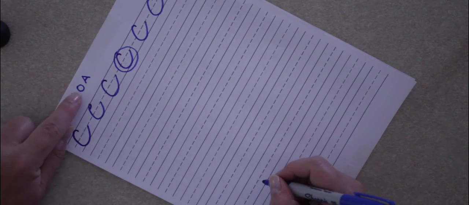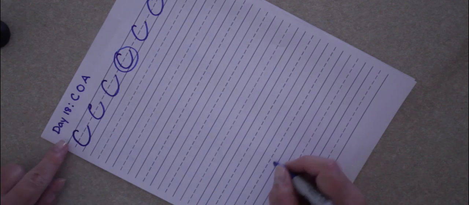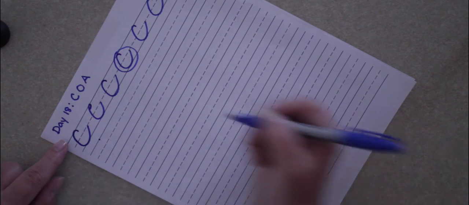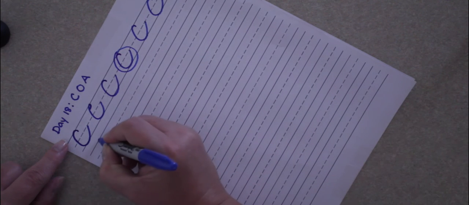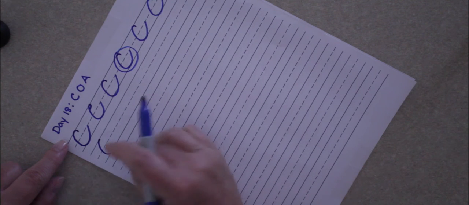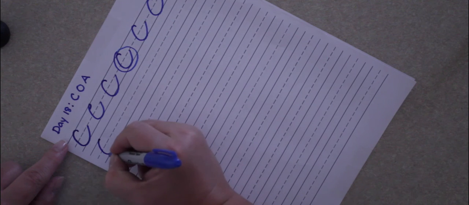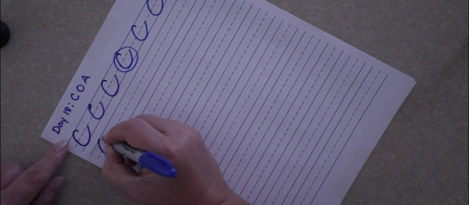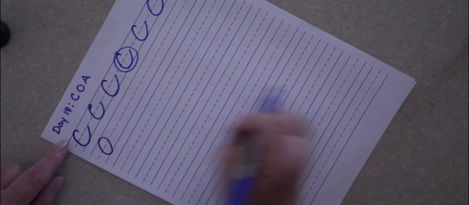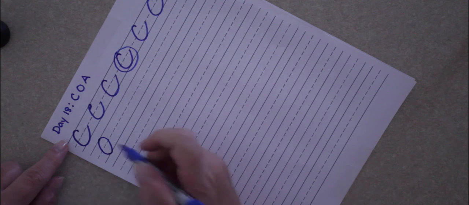Okay, now we're ready for the capital O. Very simple letter also. You're going to start at the very top line. You're going to curve around, and an O is not really a circle, think of it more as an oval. So it's going to come up and close. See how that's kind of oblong? It's not really a round circle.